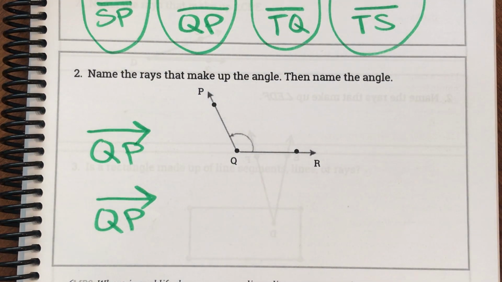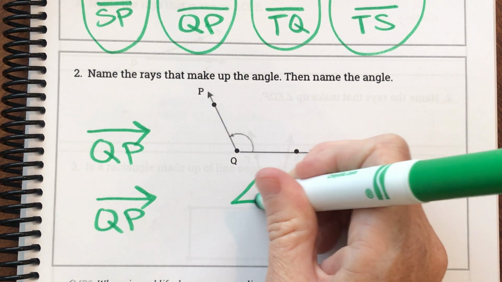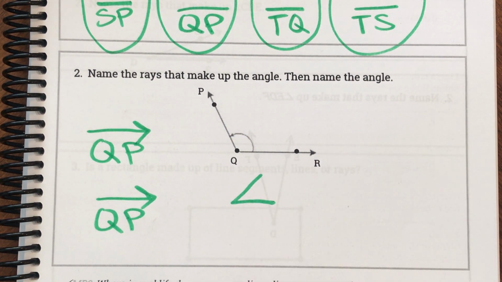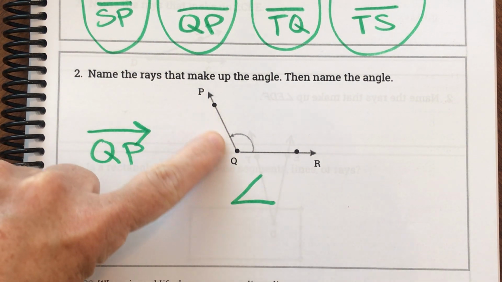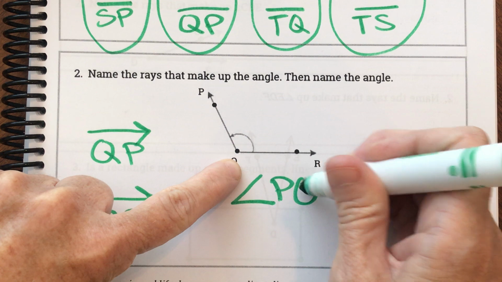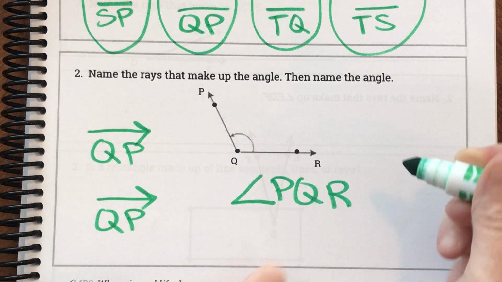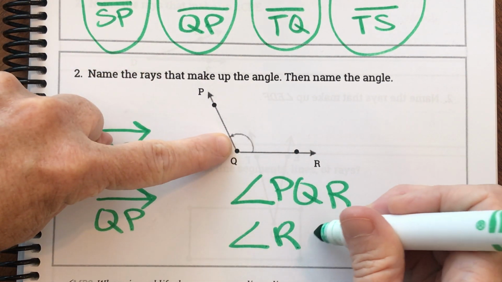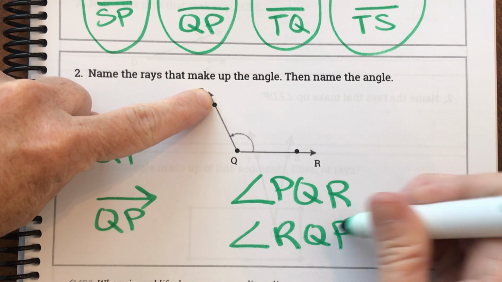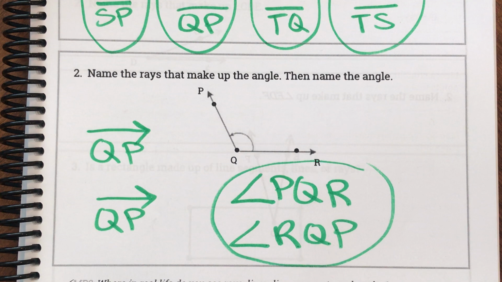Okay. They also want us to name the angle. So my notation for angle is this. And remember, when I do the angle, I have to follow the path. So this is angle P, Q, R, or angle R, Q, P. And those are the same thing.